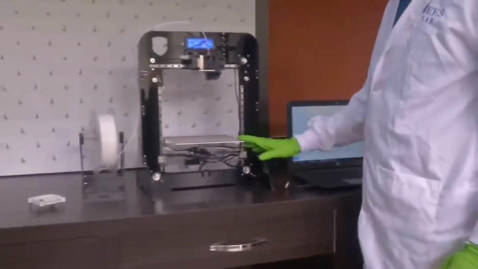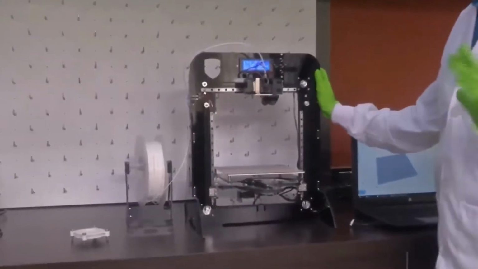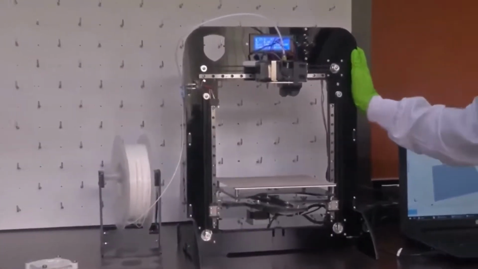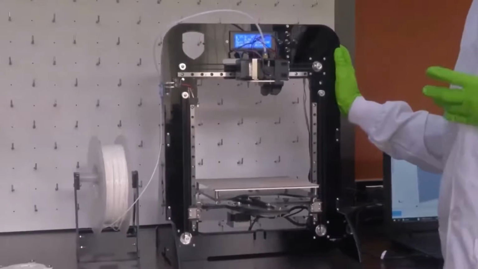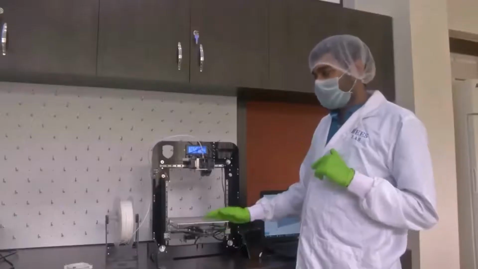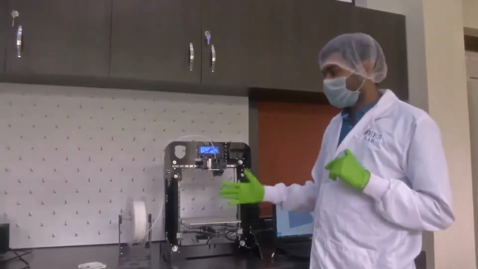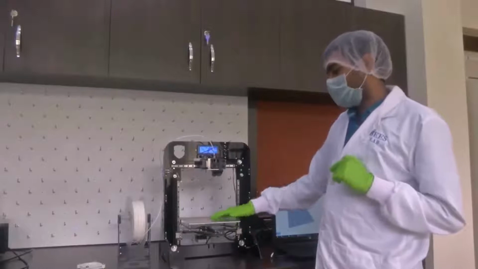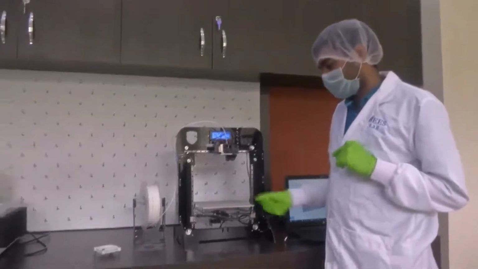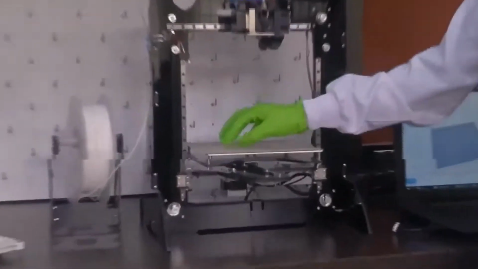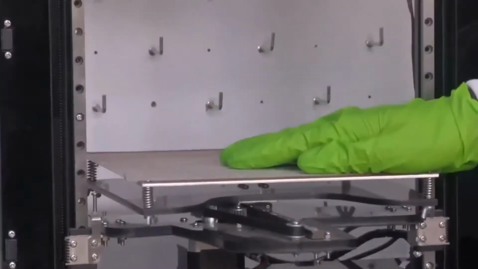So this is the 3D printer we have. It's a very simple and cost effective version of a 3D printer that serves the purpose for us in this laboratory to quickly prototype whatever design we want. So now let's quickly look at the different components of this 3D printer. To start off, you have the platform. This red color surface you see is the platform where whatever design you have made will get printed.